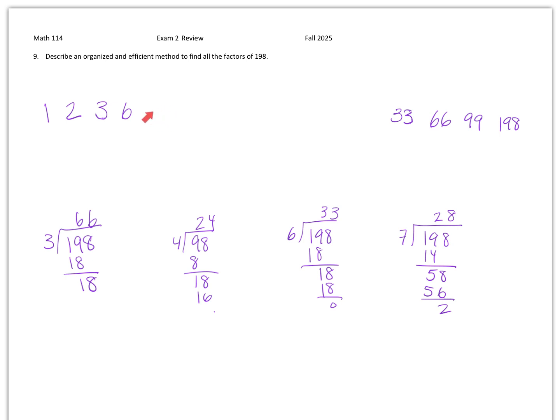Okay, 9. Is 9 a factor? The divisibility test for 9: we can add up the digits of 198, and if the result is divisible by 9, the number is divisible by 9. So 1 plus 9 is 10, plus 8 is 18. 18 is divisible by 9. So 9 is going to be a factor. And I'm going to have to do a long division to figure out the other factor. So 198 divided by 9, 22 is our other factor.